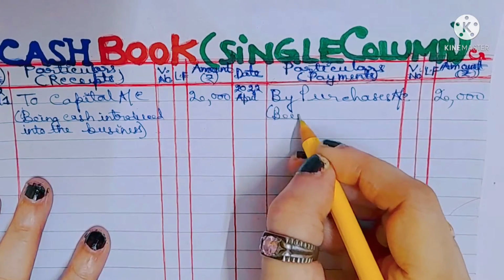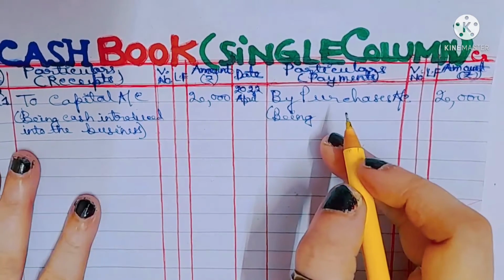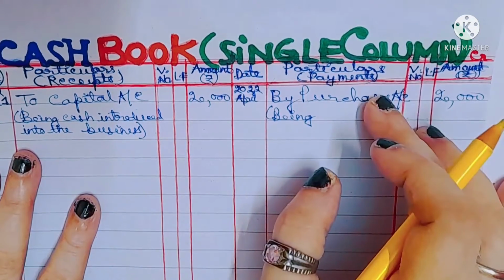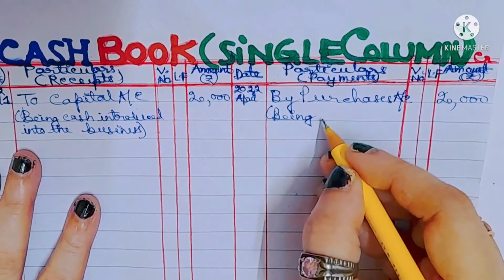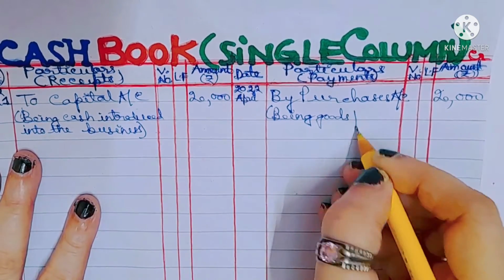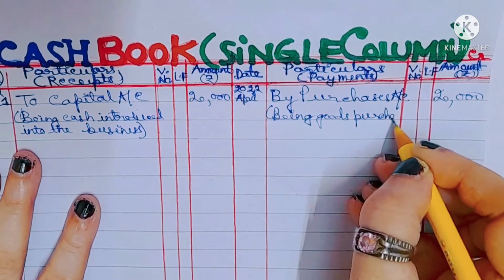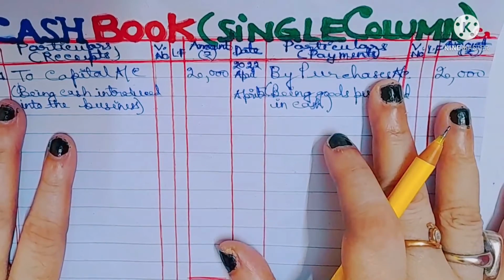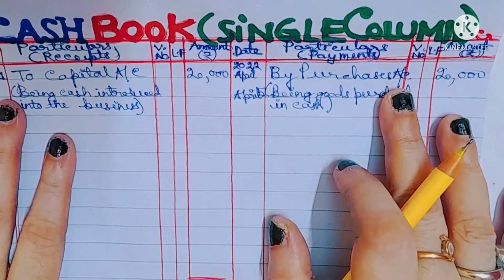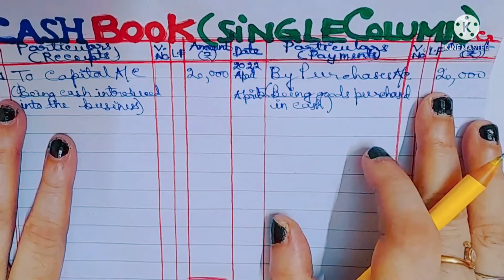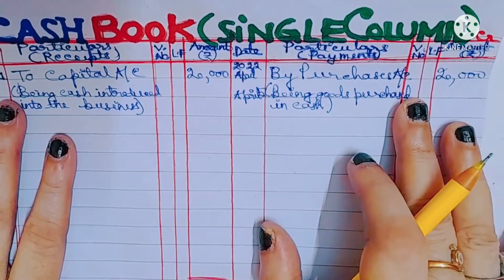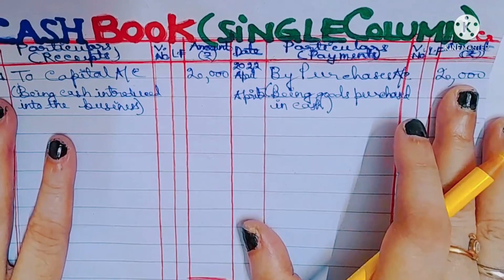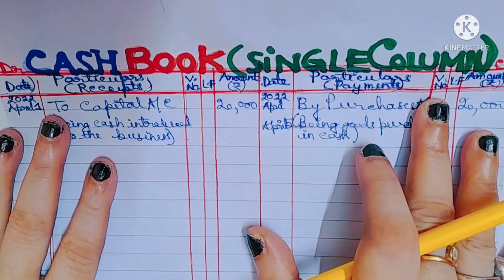Being goods, narration is a must, otherwise marks will be deducted, because cash book serves the purpose of a journal as well as a ledger. Being goods purchased in cash. Okay, so what is the date? 5th April. And moreover, cash book is a real account. According to real account, what goes out is credit. Here, when goods are purchased, cash goes out from the business. So 20,000 will be credited. Understood? Let's see the next transaction.